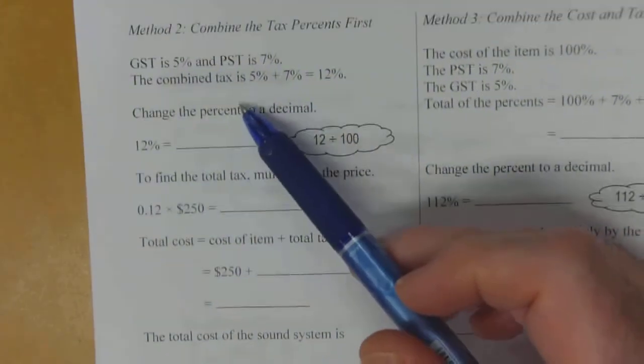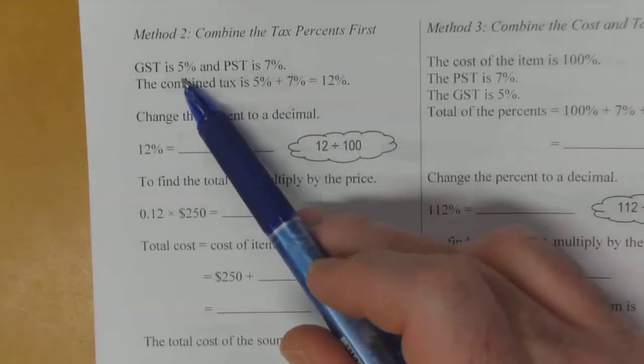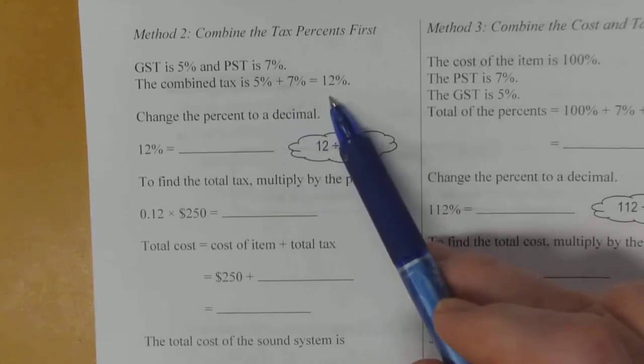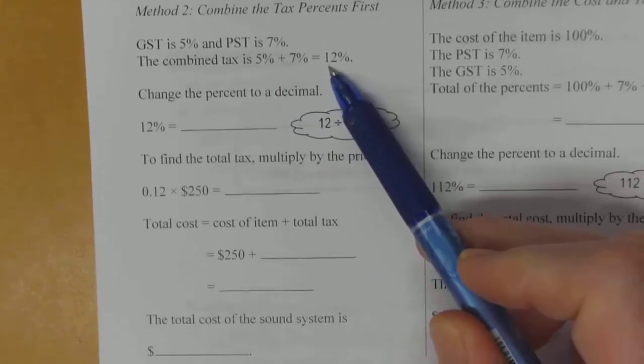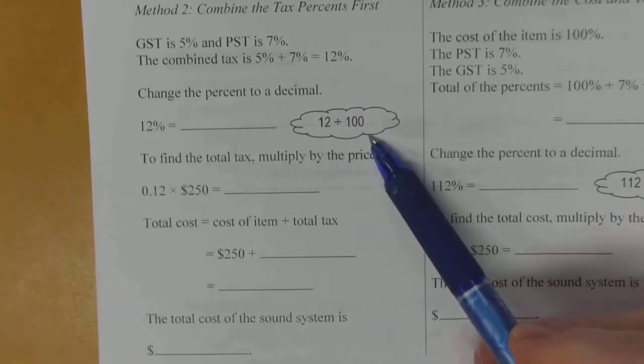Method 2 is combine the taxes percents first and then do the calculation. So GST is 5, PST is 7. You can combine them, add them together. 5 plus 7 is 12. You can change 12% into a decimal by dividing by 100.